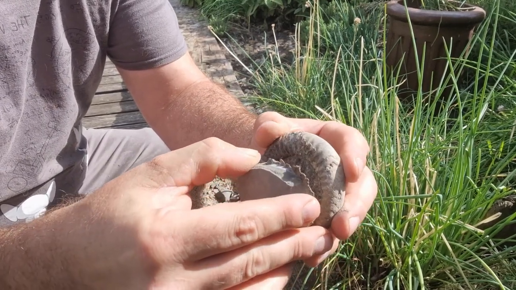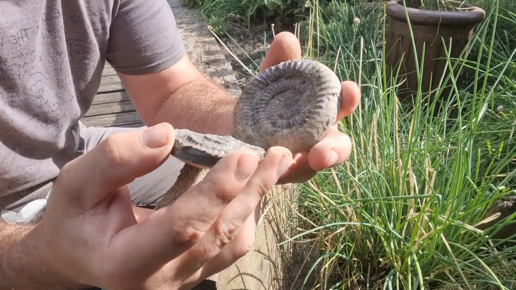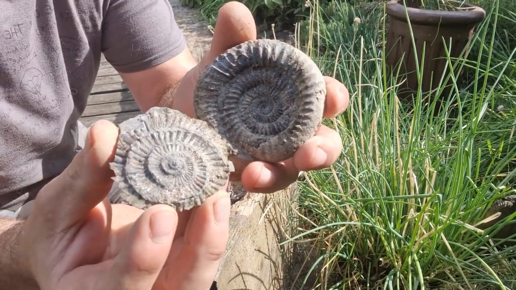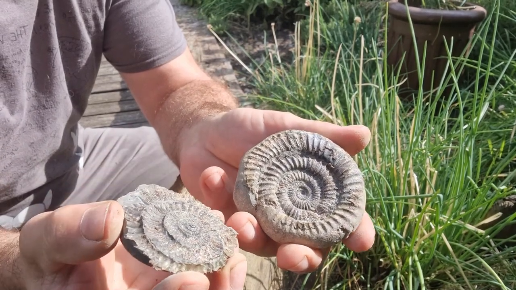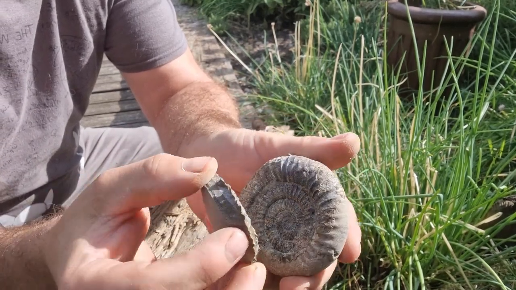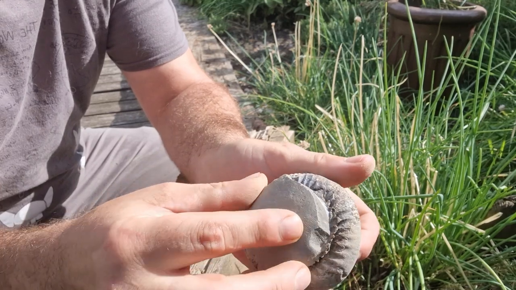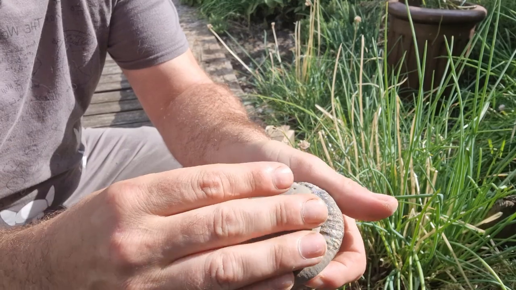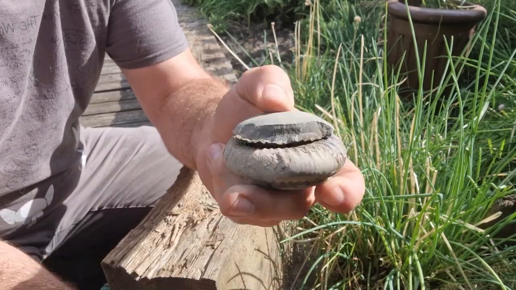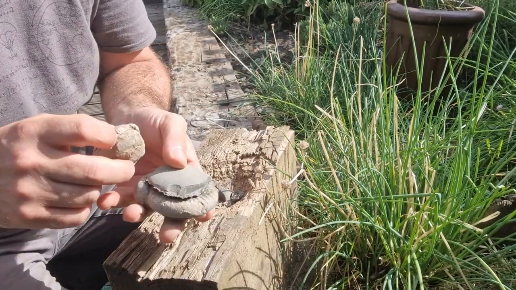Oh, there we go. And again, lovely split. Nice chunky one, that. There we go. Two lovely splits.